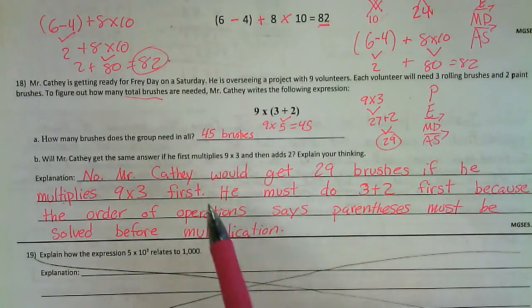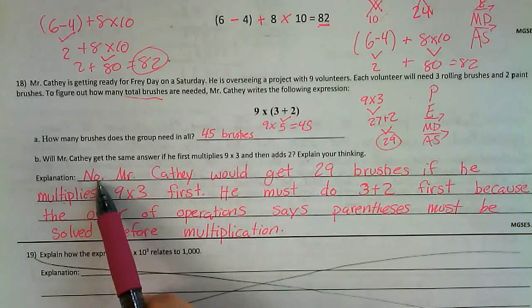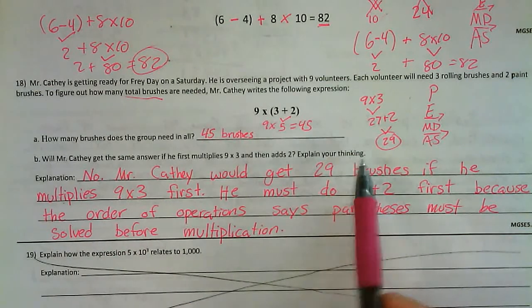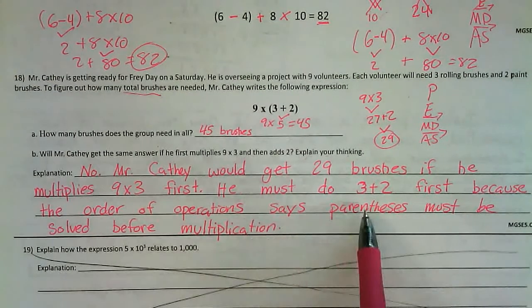All right, so I answered the question. No, he's not going to get the same answer, and I explained my thinking. Because of order of operations, we have to do parentheses before multiplication. All right, so there you have it. That is our study guide.